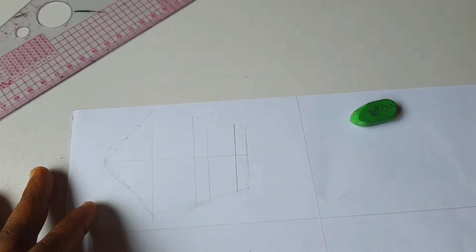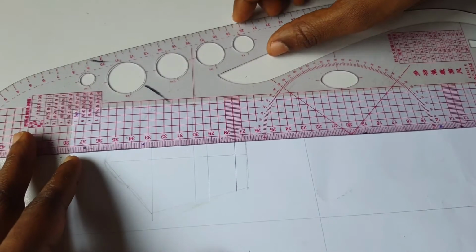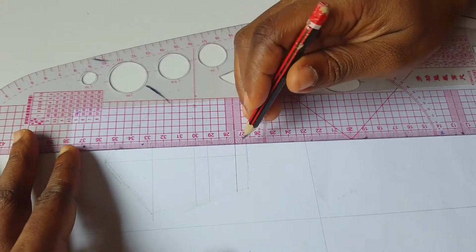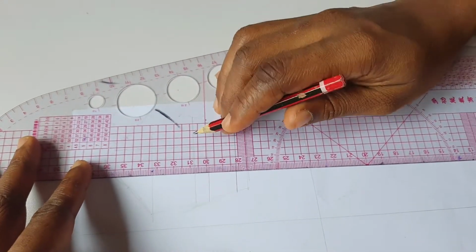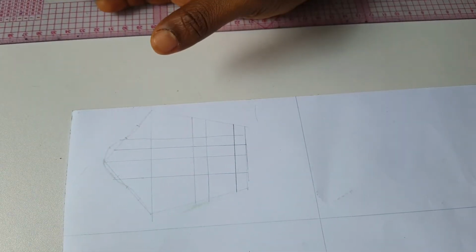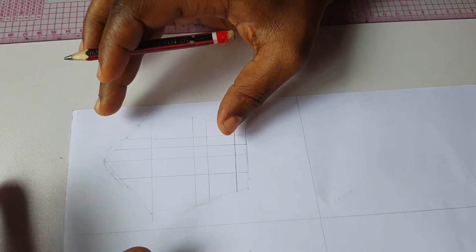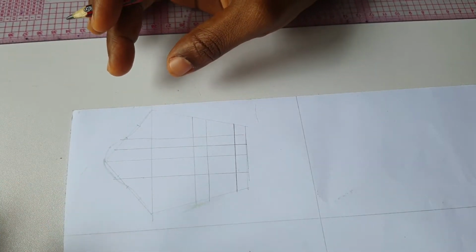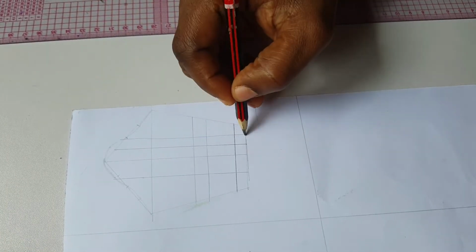Then after tracing that out, you create your slash lines. Create your slash lines, and this is it. And you cut out your slash lines and you spread it to however much gathering you want. If you want a lot of gathering, you spread more. If you don't want, this is how it should be.